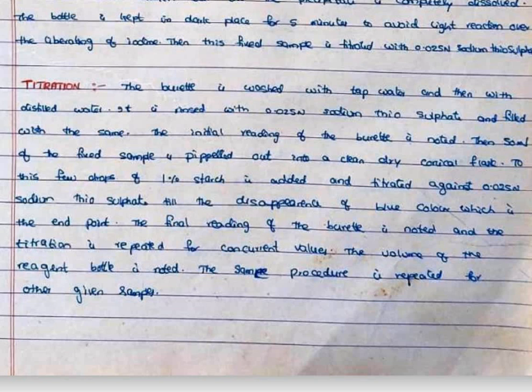The final reading of the burette is noted and the titration is repeated for concordant values.